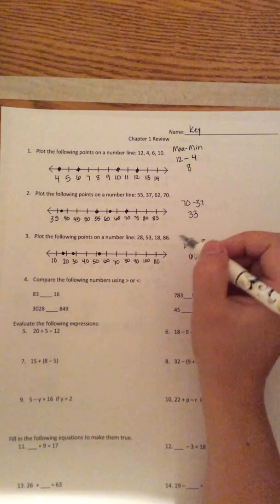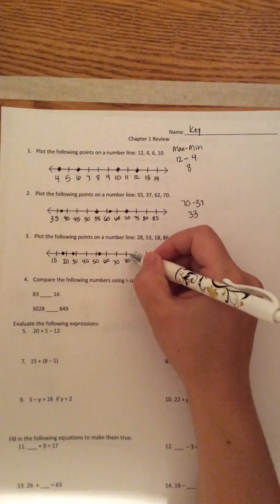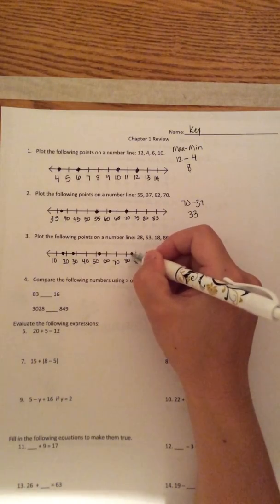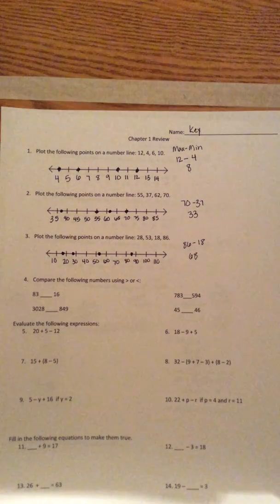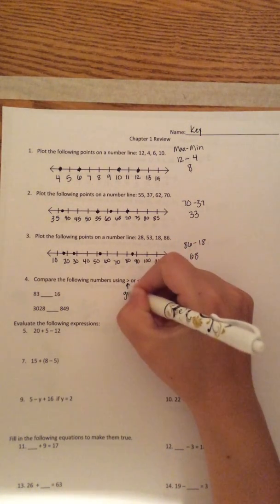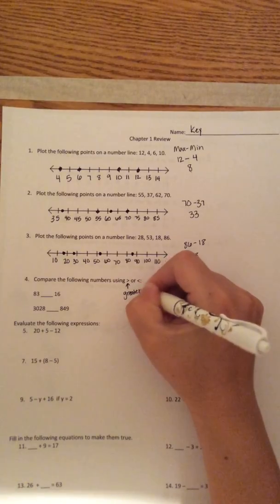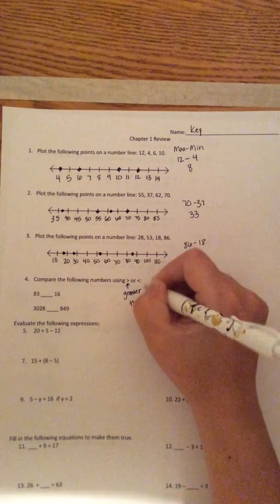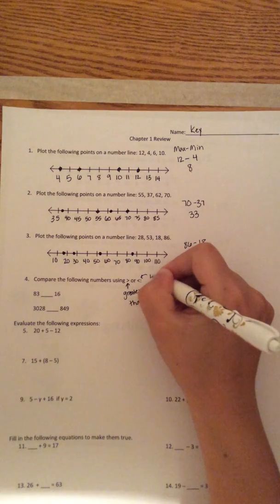And then we have 86. So 85 is right in the middle, and then 86 is a little bit more. All right, number 4, we're going to compare the following numbers using greater than or less than. So first off, you need to remember this one is greater than. And this one is less than.